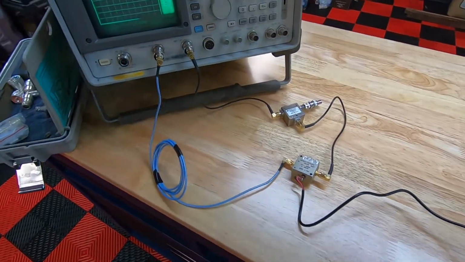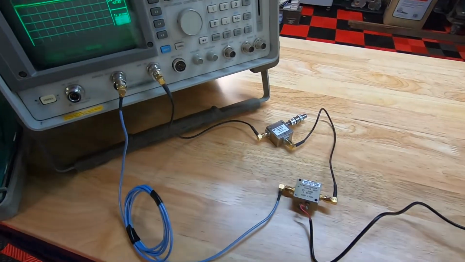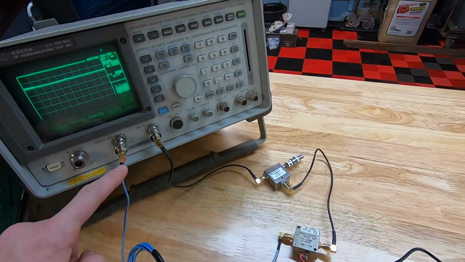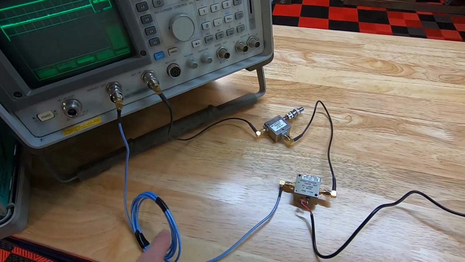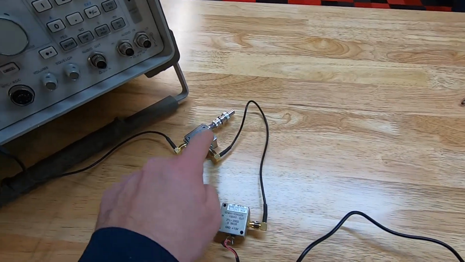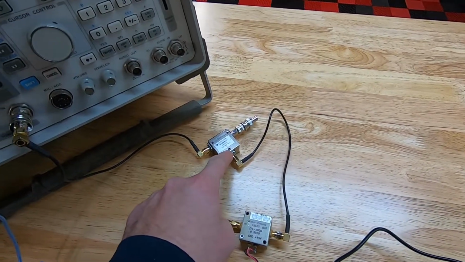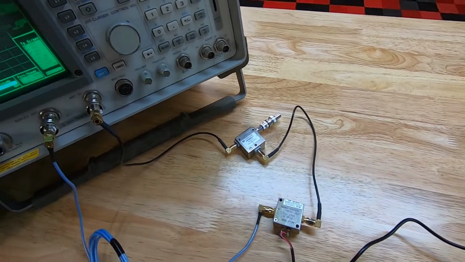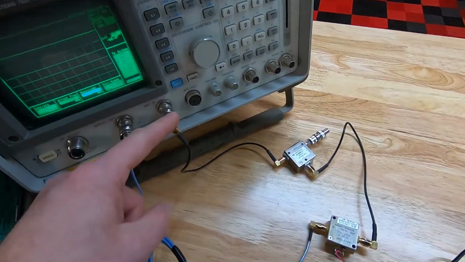Alright, now we have it set up with the preamp. We're generating down this line into the preamp, out of the preamp into the circulator, and out of the circulator back into the 8920.